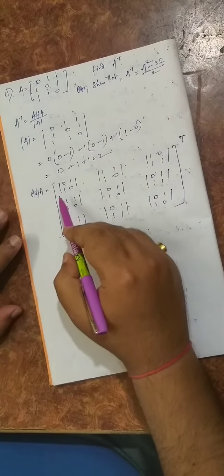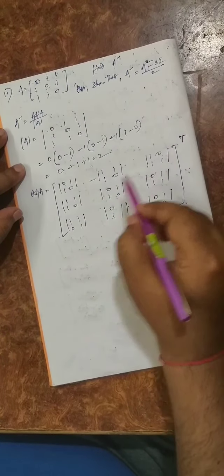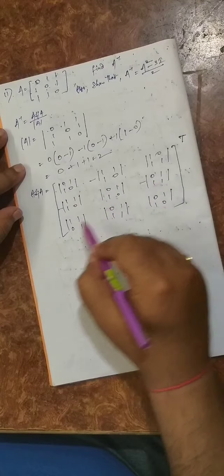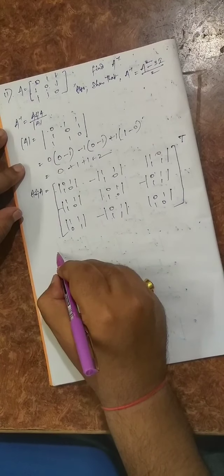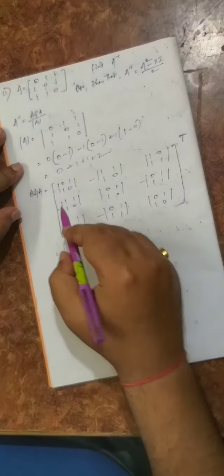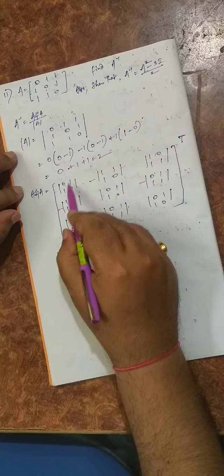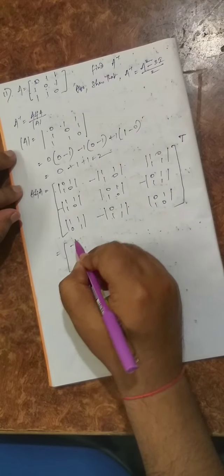Now do the sign convention: plus minus plus, minus plus minus, plus minus plus. 0 into 0 is 0, and minus 1 into 1 is minus 1.